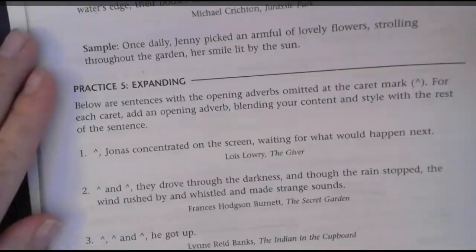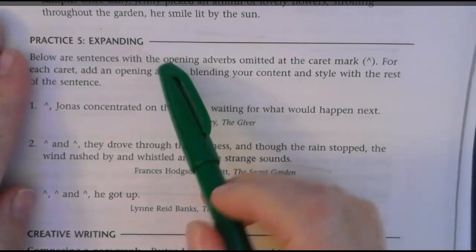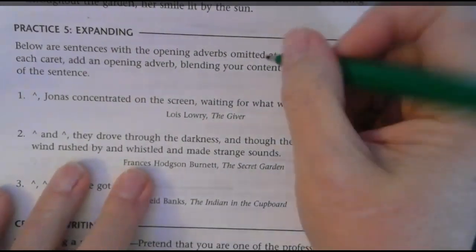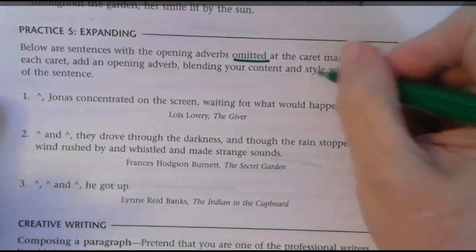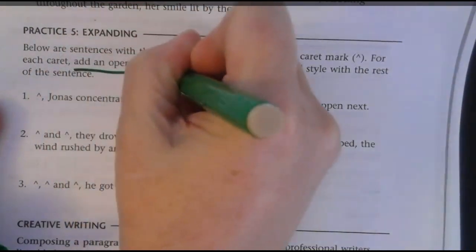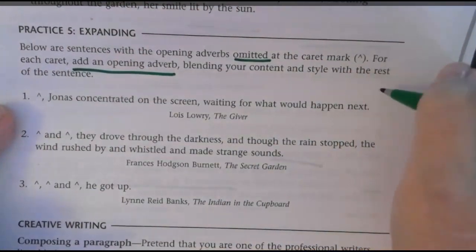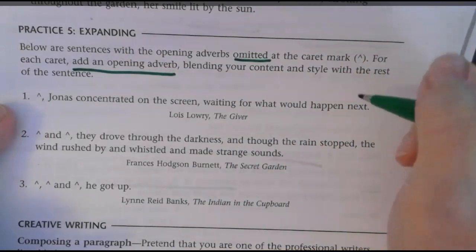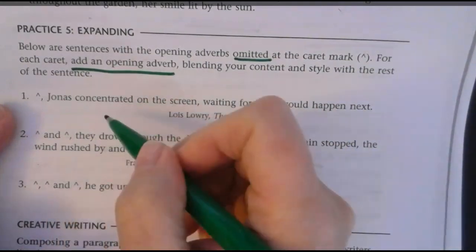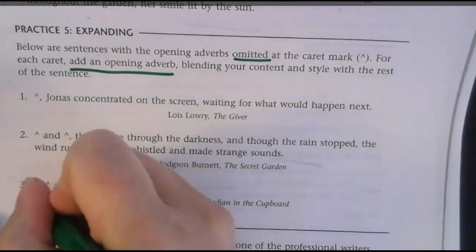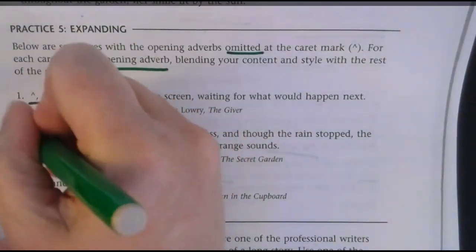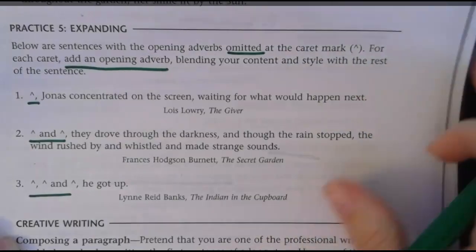Okay, so once you have, you're going to create your own sentence here, modeling after, imitating either 1, 2, or 3. And then our last practice is expanding. It says below are sentences with the opening adverbs omitted. Omitted means taken out, okay? At the caret mark. For each caret, add an opening adverb, blending your content and style with the rest of the sentence. So you're going to add an opening adverb in a way that makes sense. Here you have 3 carets, here you have 2 carets, here you have 1 caret. And you can write those, just write them right below it, okay?